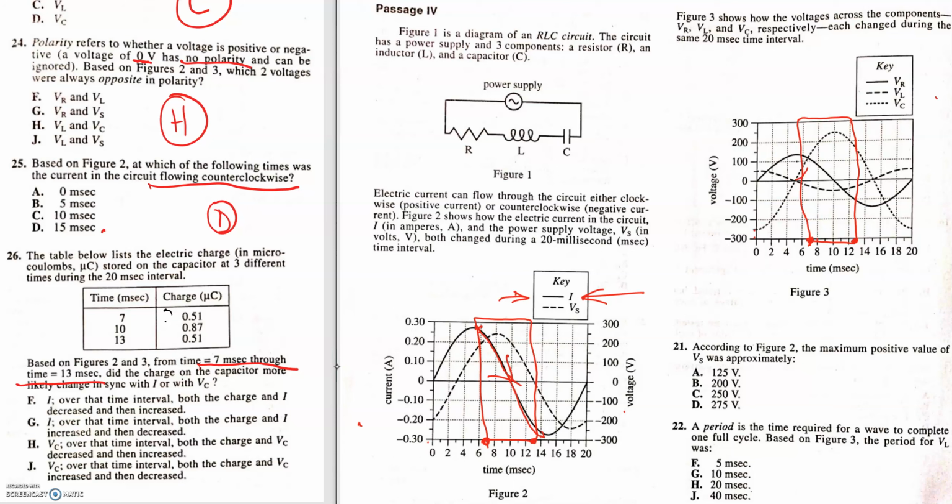So it goes up and then it goes back down. So now we have to look at the table, and what's it doing? It starts at 51, goes up to 87, and comes down to 51. So it goes up and comes down, and that's what VC in figure 3 did.